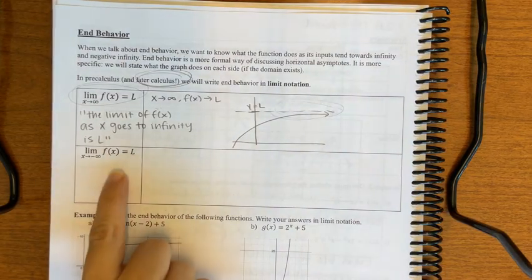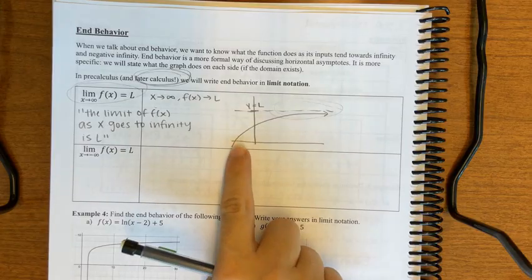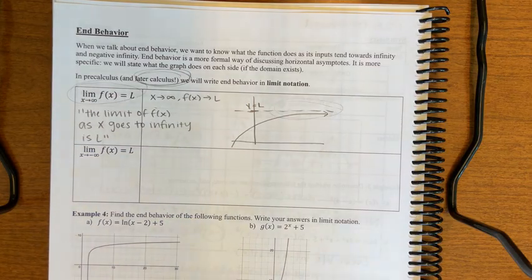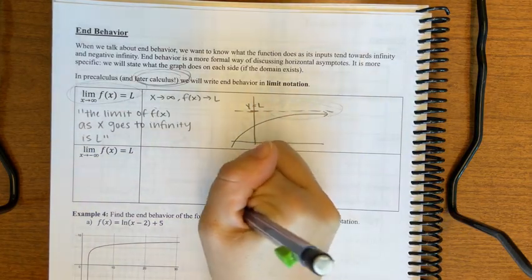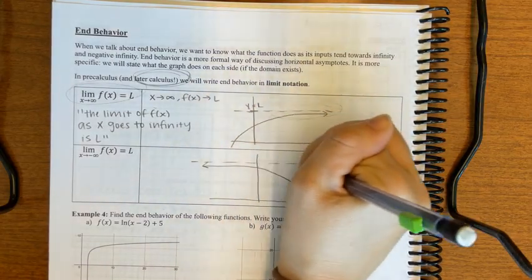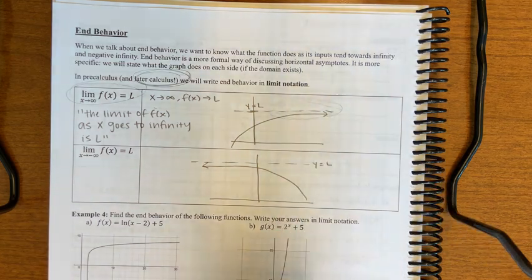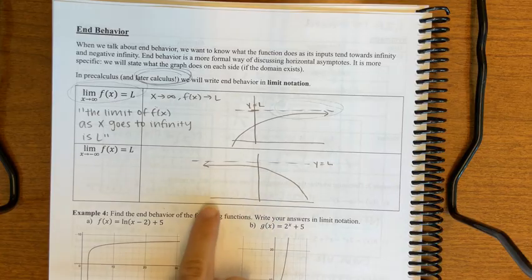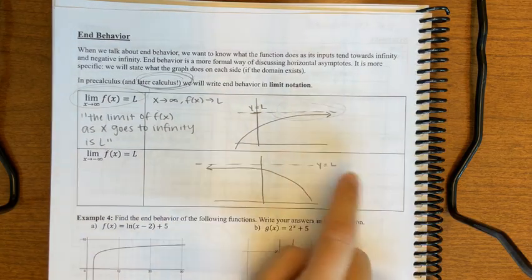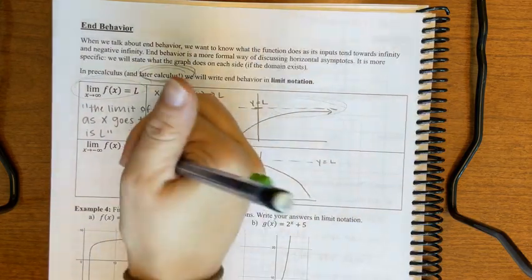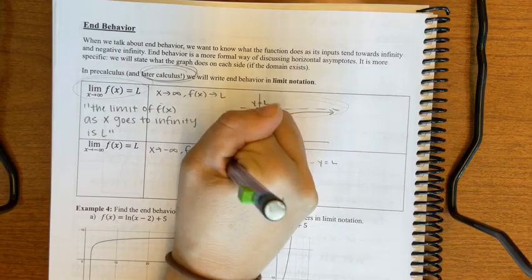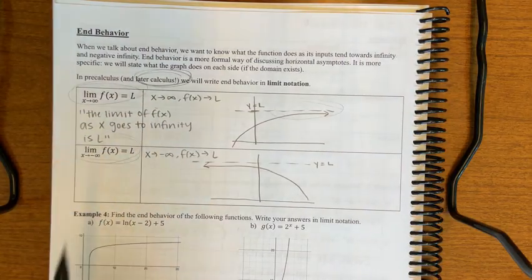So similarly, this is just talking about what the other half of the graph does. The limit as x approaches negative infinity of f of x is equal to L. In this case, our graph might look like this. It's just saying that as I'm going backwards, so if I'm going to the left on my x-axis, my negative x values this time are approaching whatever y equals L is. So in Algebra 2, you wrote as x approaches negative infinity, f of x approaches L. Again, this is going to be our new way of saying that.